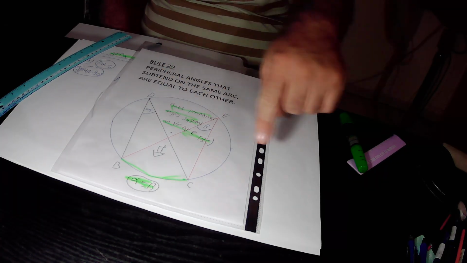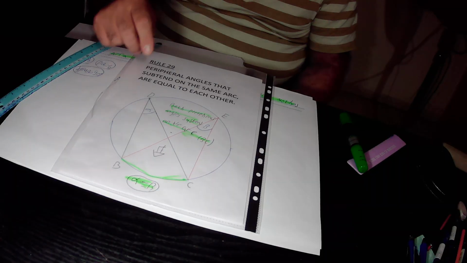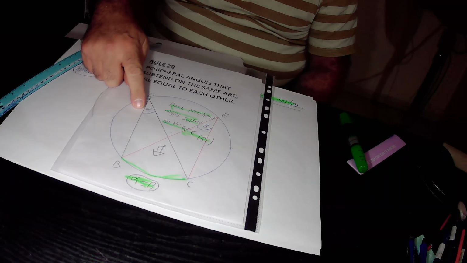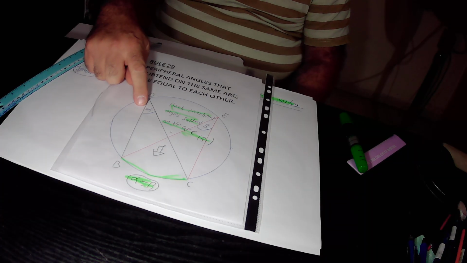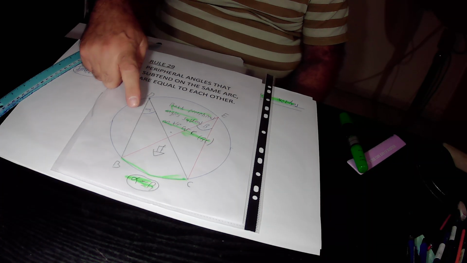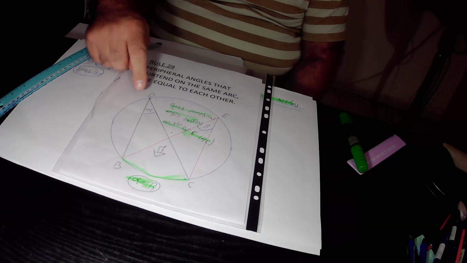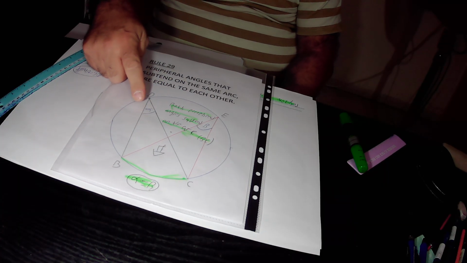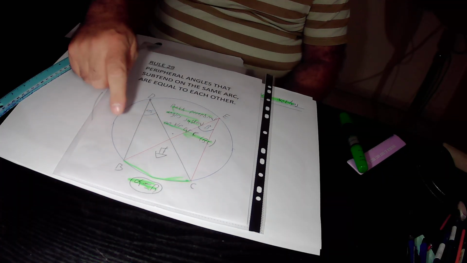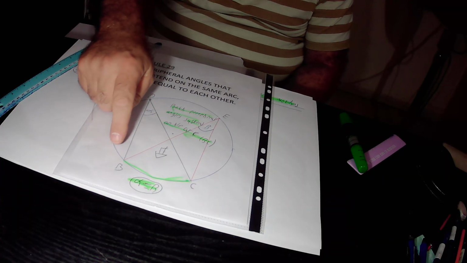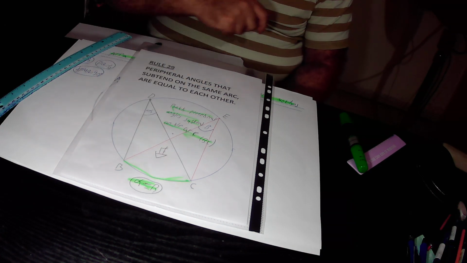In the drawing we have a circle. This is peripheral angle BAC, equal to alpha degrees in its size. This is peripheral angle BDC, equal to alpha degrees in its size, and peripheral angle BDC subtends on arc BC.